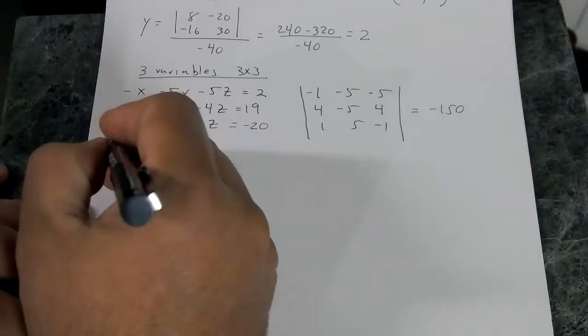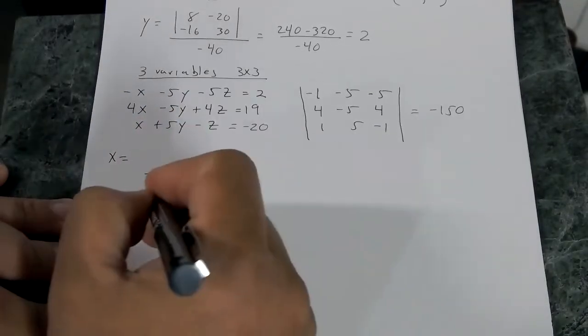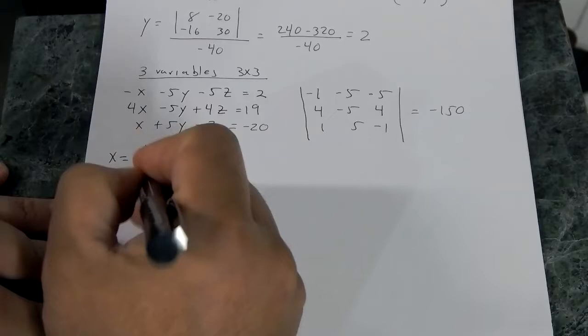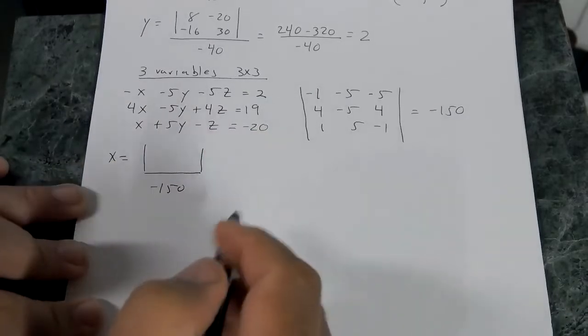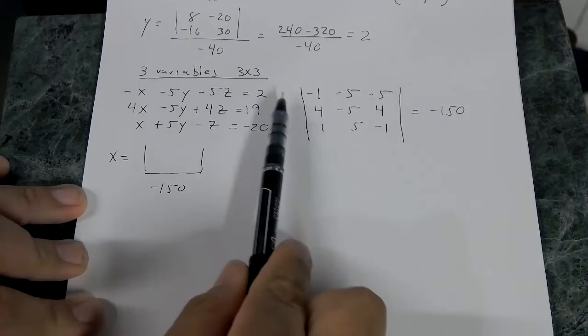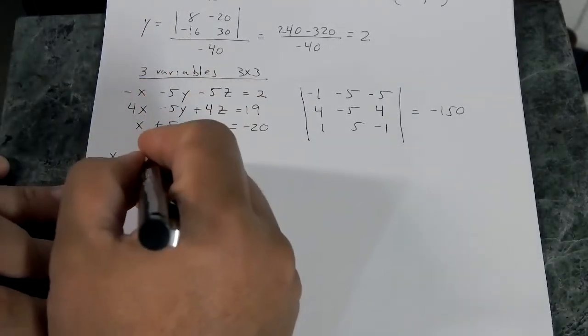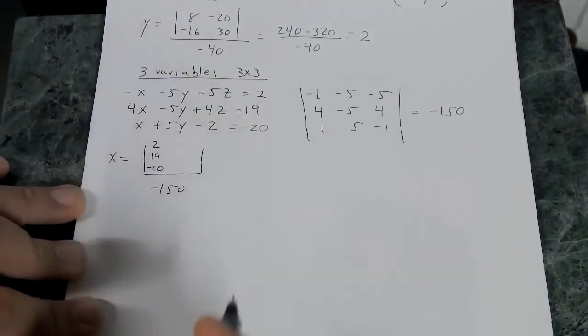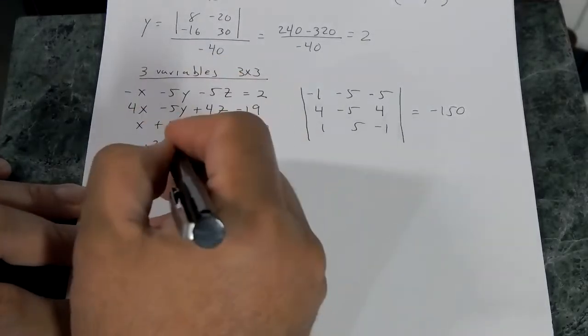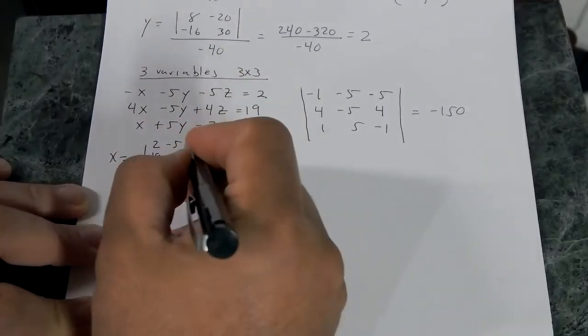To solve for x, I know I have to divide by that negative 150, and I have to build a matrix. I'm going to replace the x column with the answers, so I end up with 2, 19, negative 20. Then I rewrite the y's and the z's.